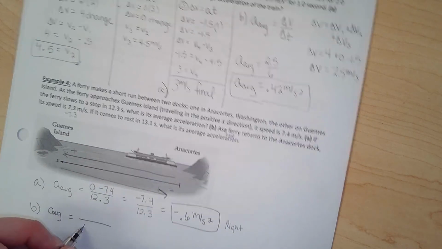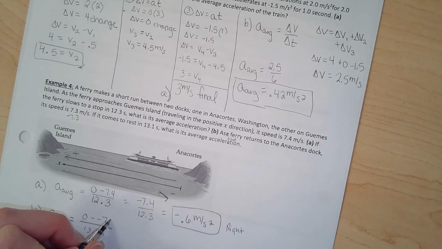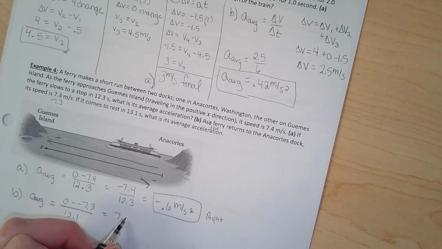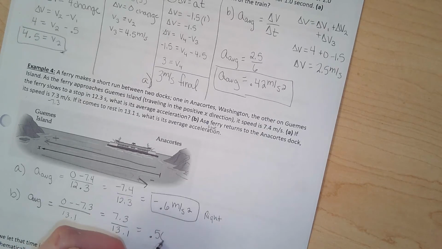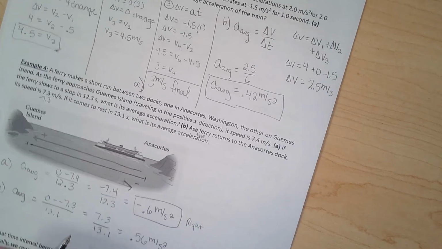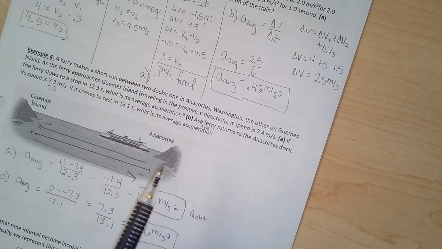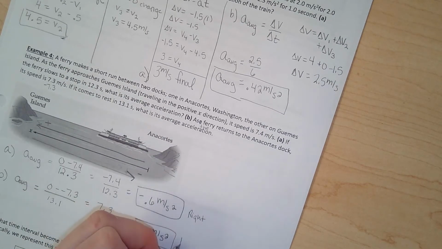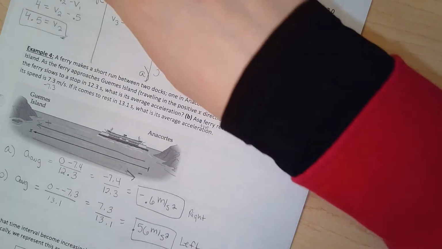It comes to rest in 13.1 seconds. So that's our time. What is the acceleration? It's going to come to a rest, so we do 0 minus negative 7.3. So we get positive 7.3 over 13.1. Divided out, we get a positive 0.56 meters per second squared. Now the reason it's positive is because the average acceleration ends up pulling it backwards, to the left in our case, as it's slowing down, it's pulling it left.